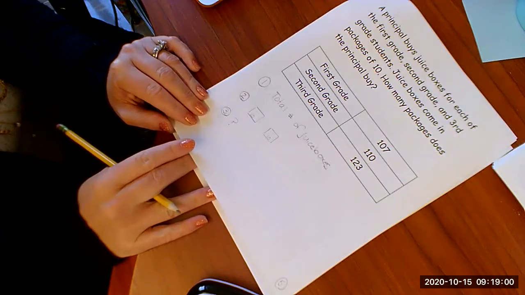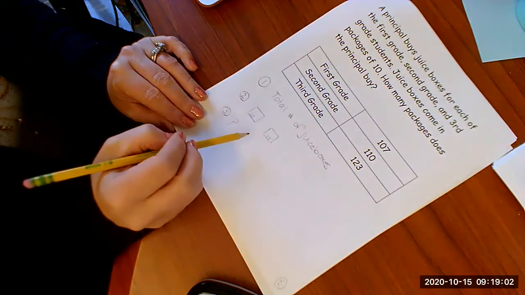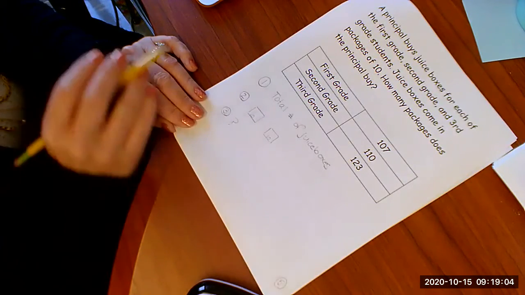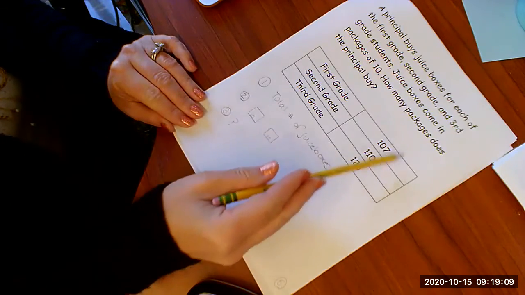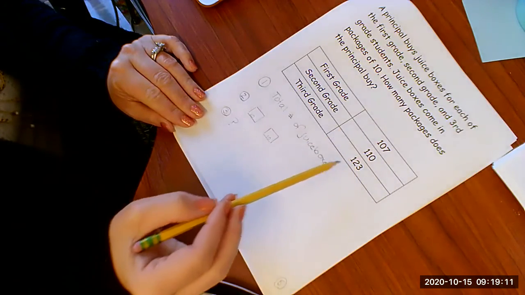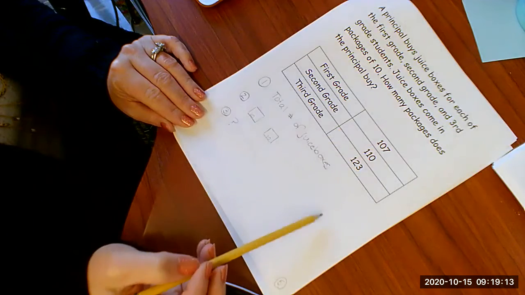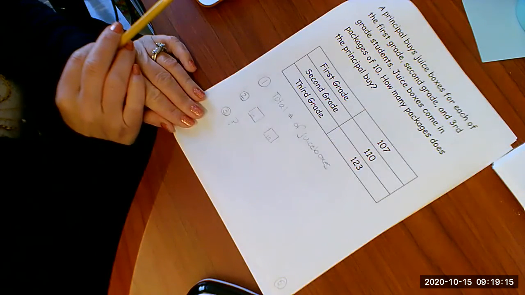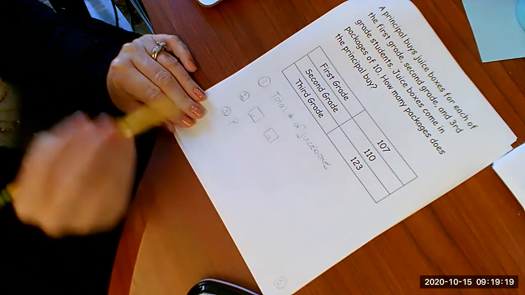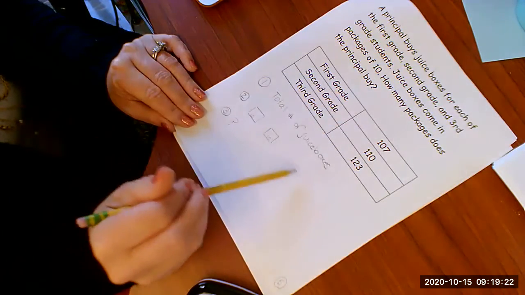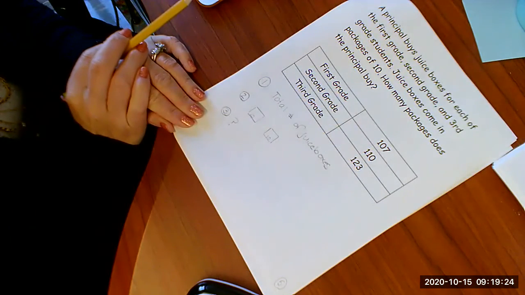It's a multi-step problem. It will take some time. So just take your time, stay patient, and remember, you're going to find the total. Then you're going to put those into packages of 10. And then you're going to find out how many packages of 10 he will need.